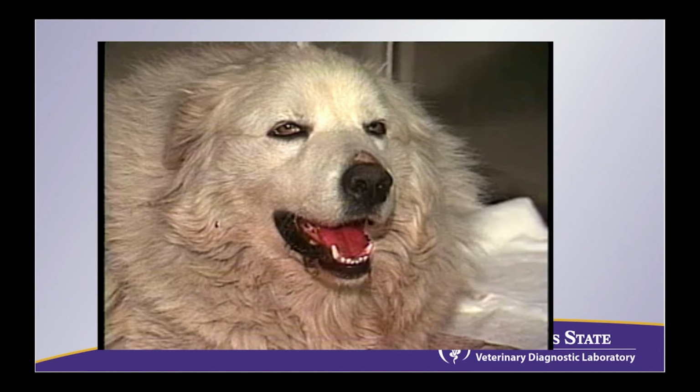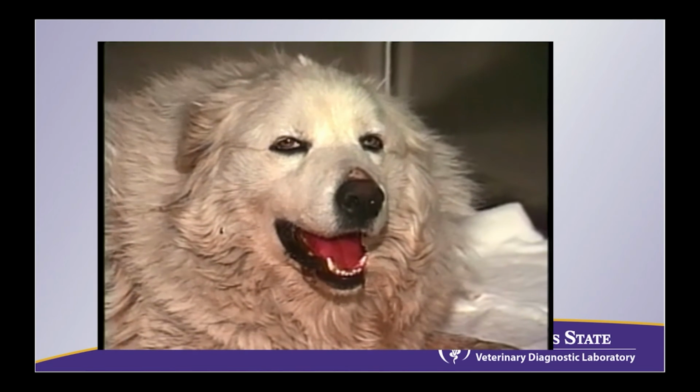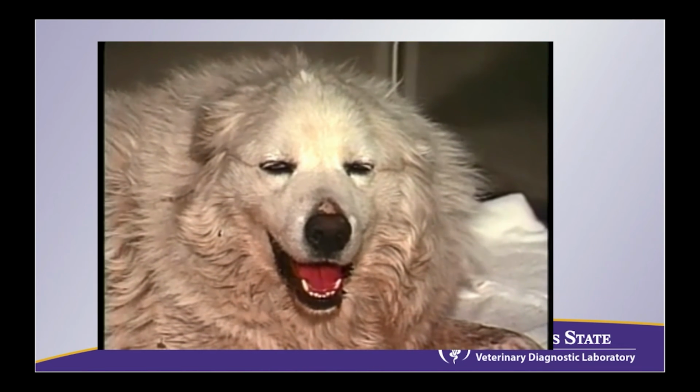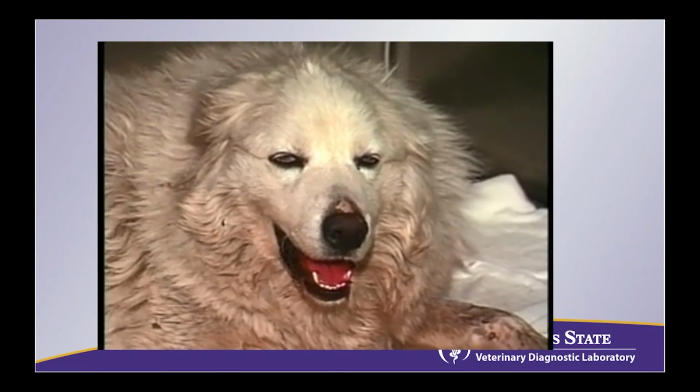This is just, I'll see if my video plays, a dog that got into a rodenticide. I can't get my pointer to work. Well, there we go. So this is a picture of a dog with a long-acting anticoagulant.